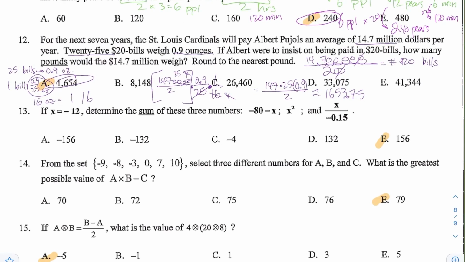Next, for number 13, if x is equal to negative 12, determine the sum of these three numbers. So negative 80 minus 12, x squared, and x over negative 0.15. Okay, so since x is negative 12, negative 80 minus negative 12 will be negative 80 plus 12, which will be negative 68.